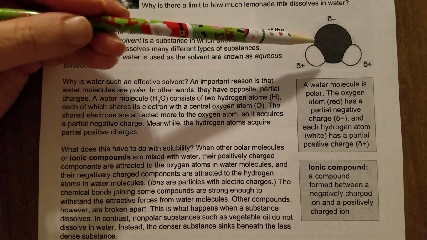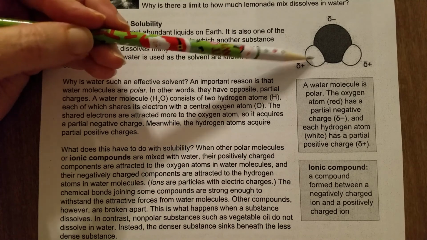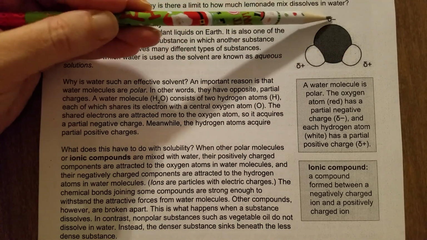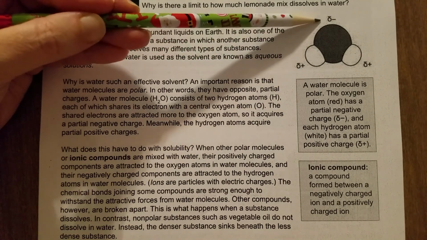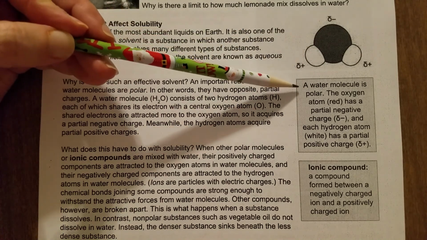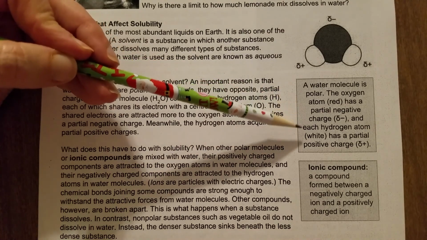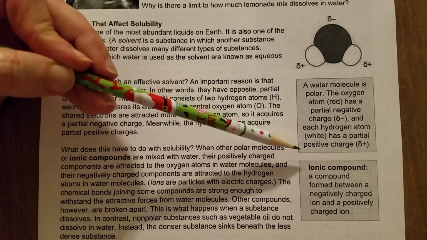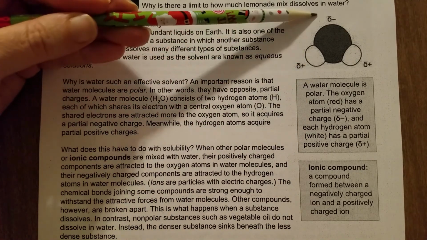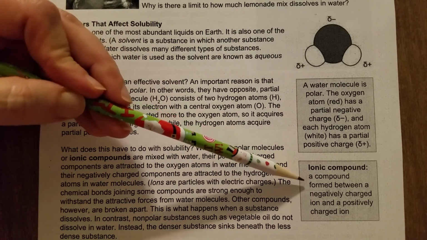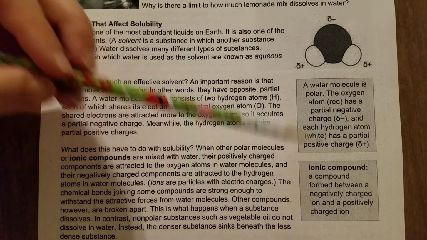Okay, here's your water molecule. You can see this little symbol means partial, so this is partial positive right here, and then partial negative over here. We talked about this before, positive Mickey ears, negative Mickey chin. A water molecule is polar. The oxygen atom, red, has a partial negative charge, and each hydrogen atom, white, has a partial positive charge. Partial negative, negative, positive. Ionic compound: a compound formed between a negatively charged ion and a positively charged ion.